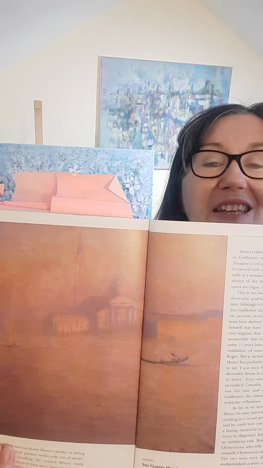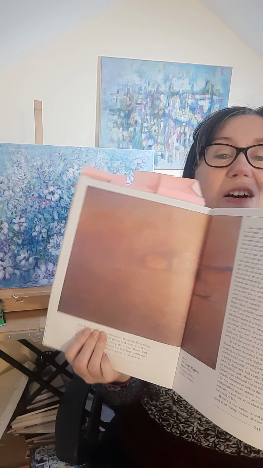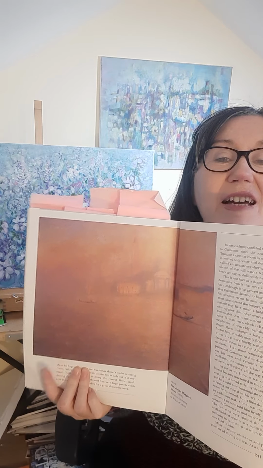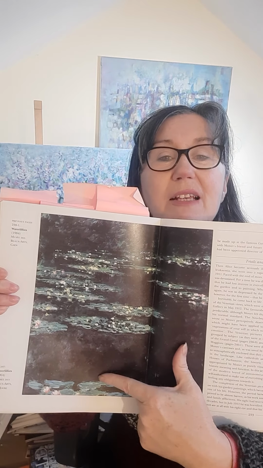Again, that bravery: he puts the building in the distance and he just makes so much space over on this side. So he's an absolute master at creating space. And here, space doesn't have to be empty or a light pale color. This is dark space.